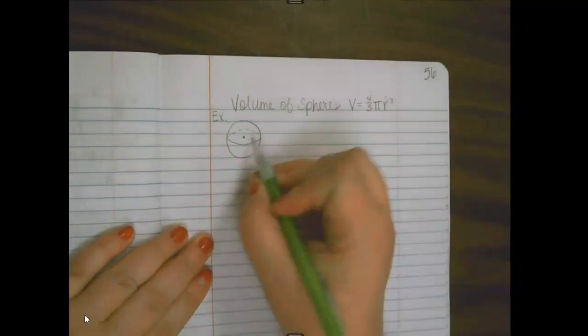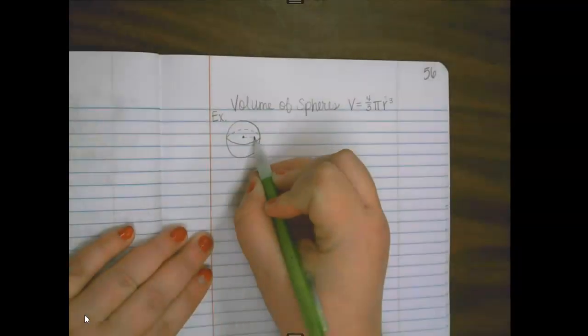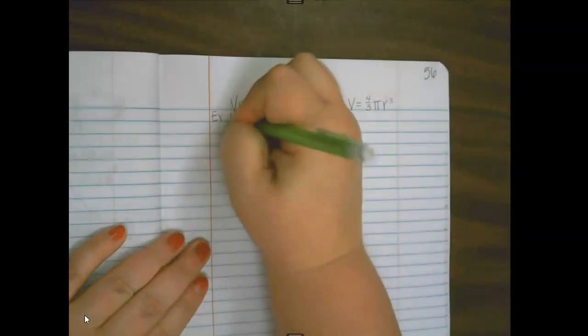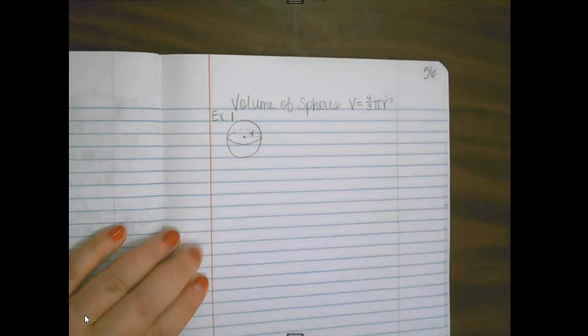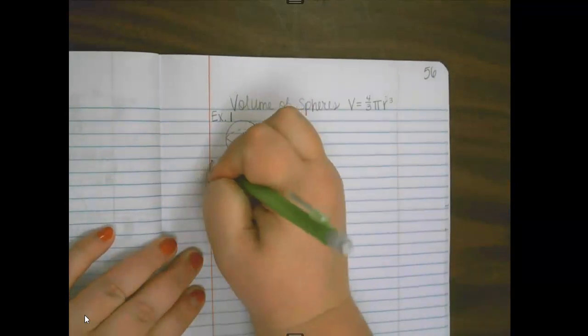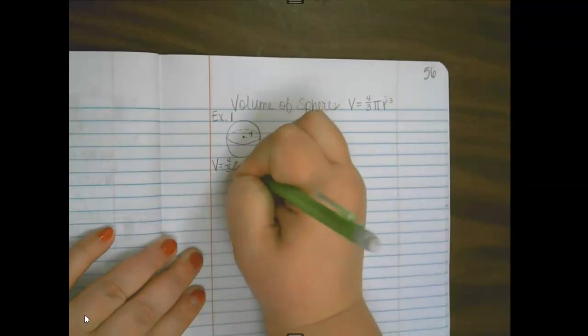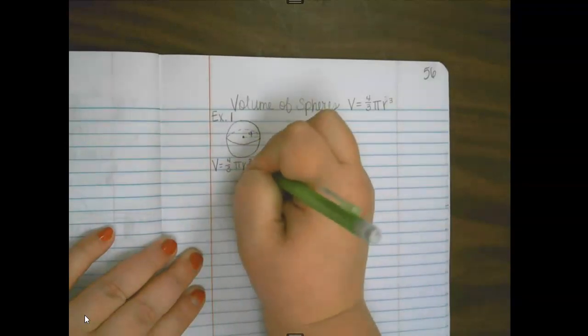I'm going to show you how to do this even if you don't have one of the calculators we have in school. Our calculators are very handy, and that's easy to put into one step, but I understand not all of you have a good calculator. So we're going to start with drawing a little radius of 4 here. This is example 1. We're going to have our volume equals 4/3 pi r cubed.